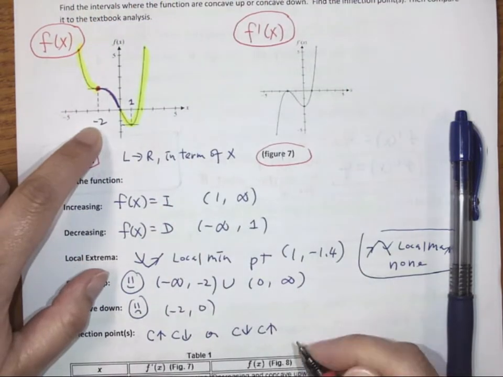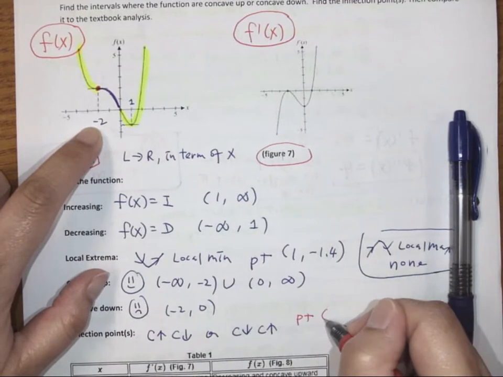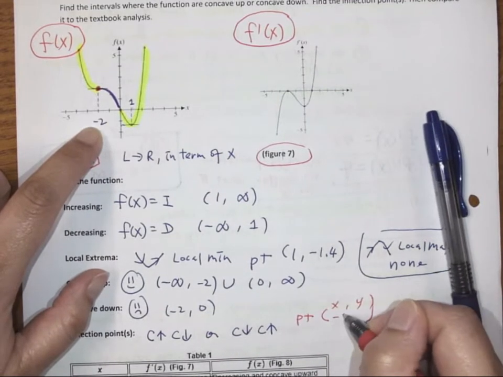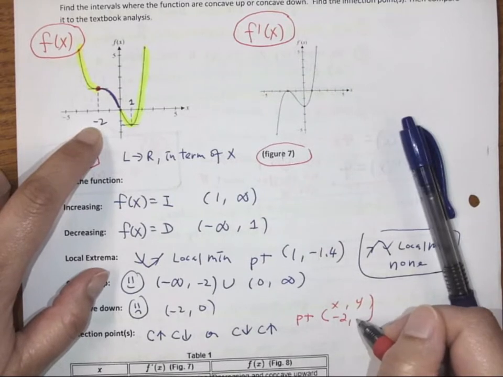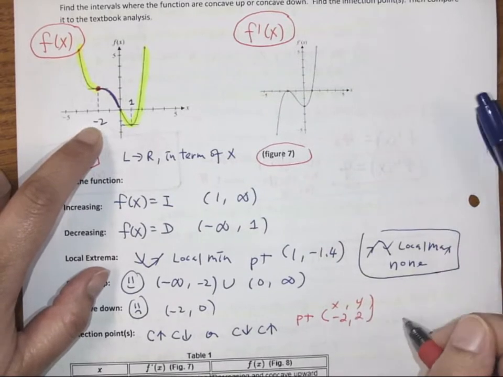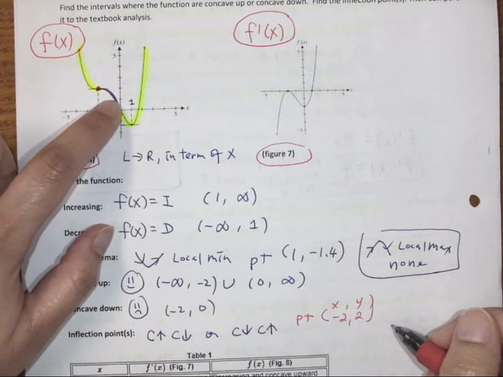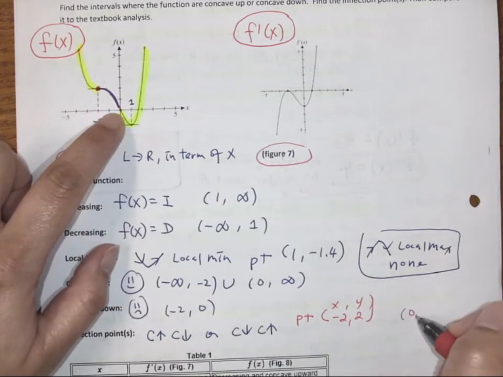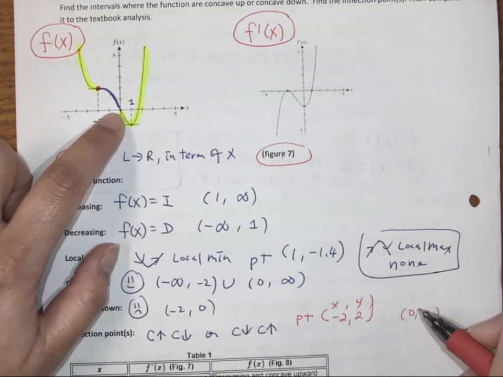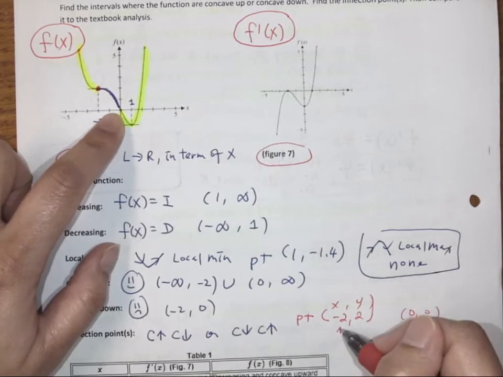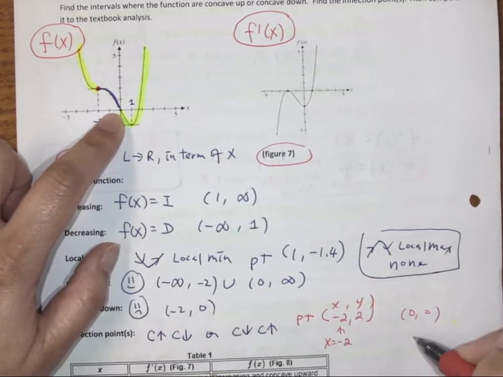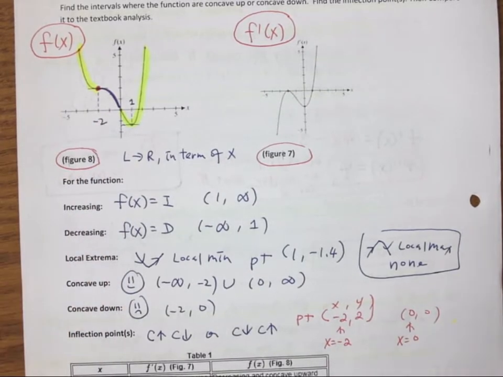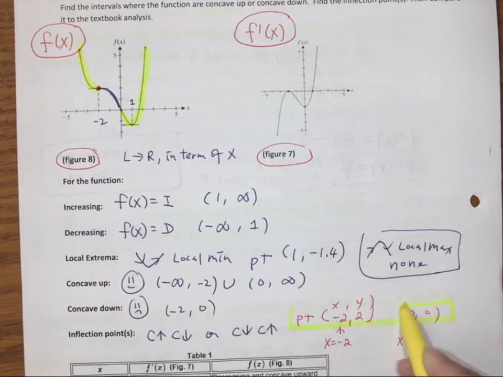This point is x equal to negative 2, y equal to 2. And then again, down and up, so the second point would be 0, 0. If we only focus on x, x equal to negative 2, and x equal to 0. But if you want the whole point, it's negative 2, 2 and 0, 0.